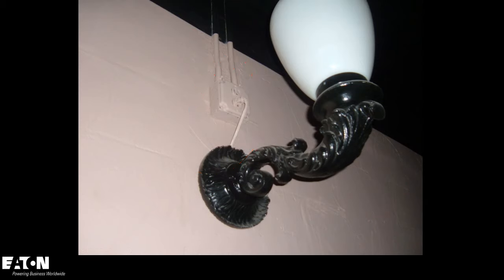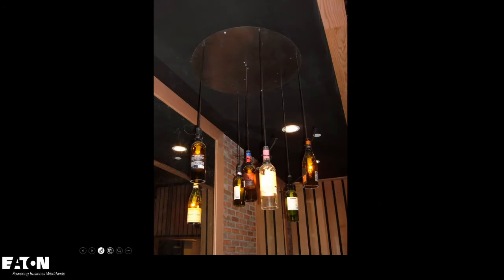But in any case, you'll find a lot of things with lighting. Now, in this case here, this is a pendant style light because this cord is supplying power to that light and it is supporting that light. And it'll be listed and tested as such.